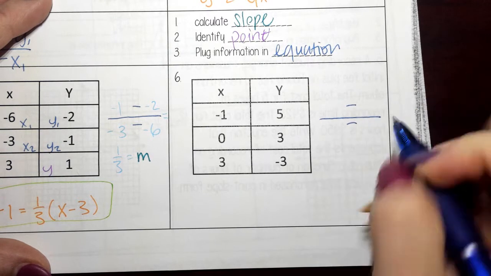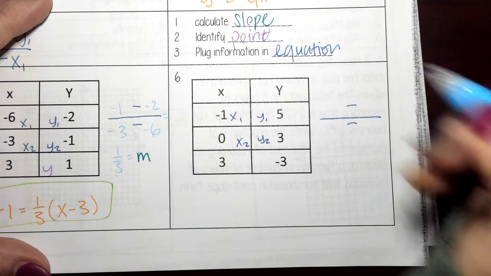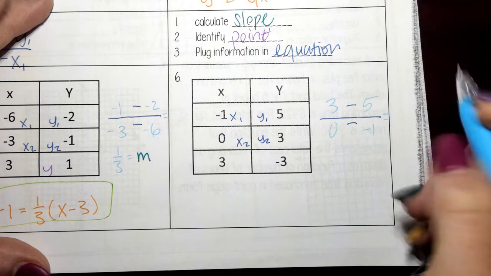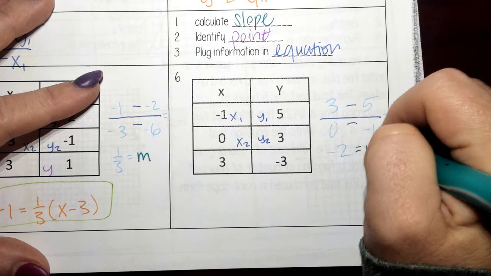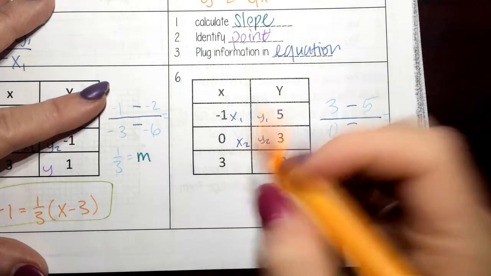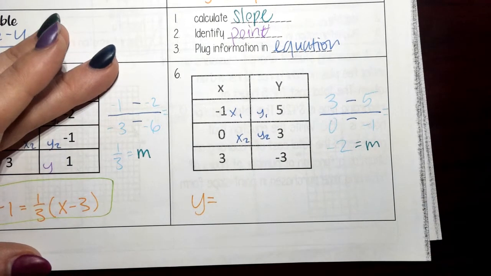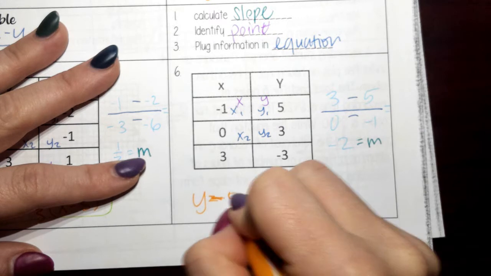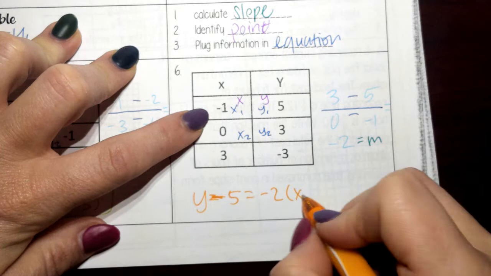So, same thing here. Calculate slope. So it's x1, y1, x2, y2. Again, it doesn't matter which two you use to calculate slope, as long as you are plugging it in. So this is negative 2. That is my m. Let me erase the one. This time I'm going to use this x and this y. So that's a positive 5, so it's y minus 5 equals my slope of negative 2, x, that's a negative 1, so that's plus 5.